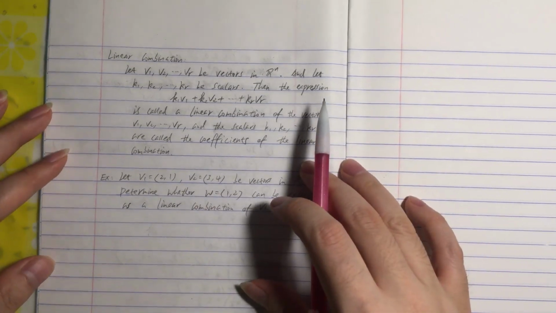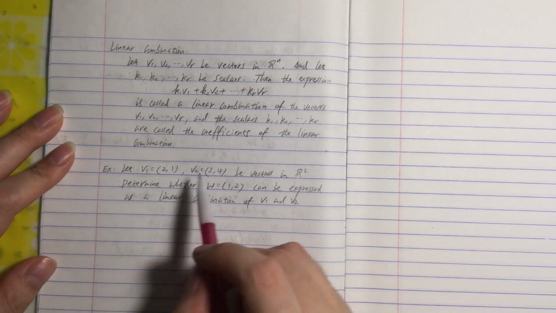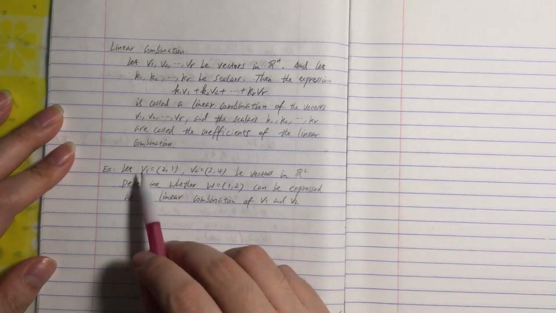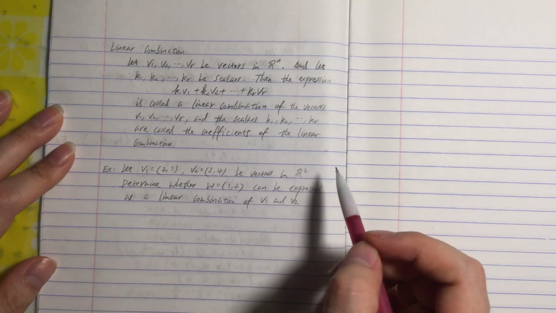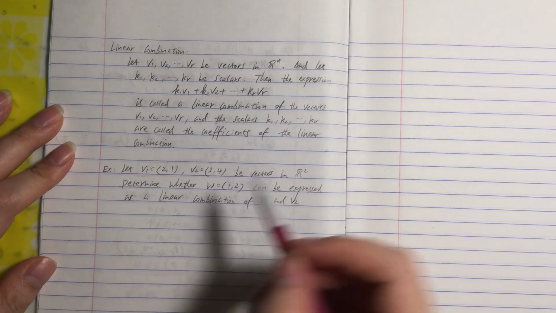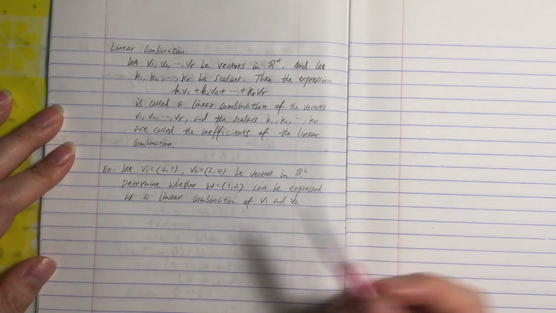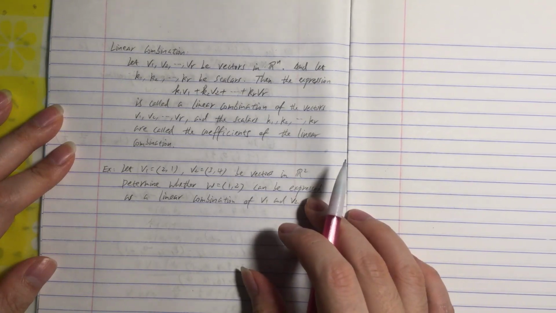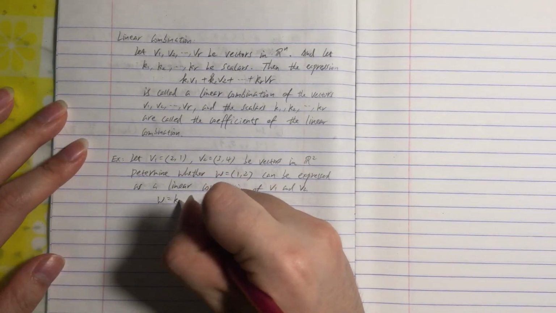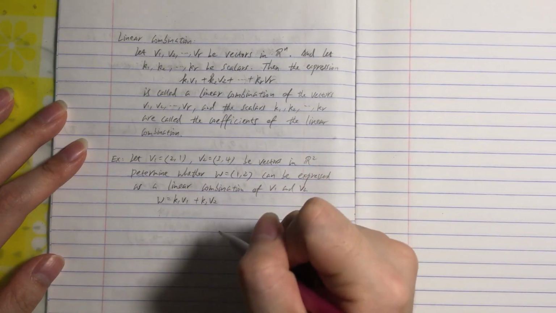Next, let's look at an example. Let v1 be the vector 2, 1, and let v2 be the vector 3, 4. Let v1, v2 be vectors in R2. Determine whether the vector w equal to 1, 2 can be expressed as a linear combination of v1, v2. So we try to determine whether w can be written as k1 times v1 plus k2 times v2.